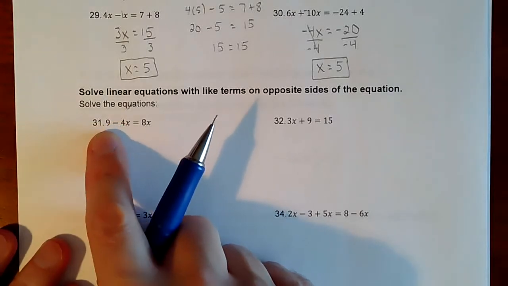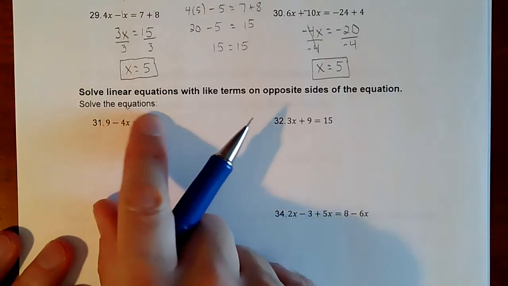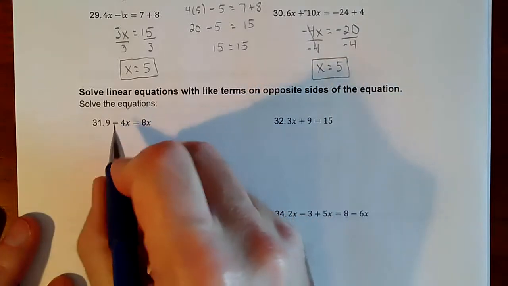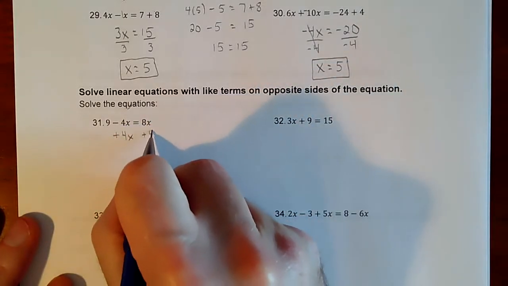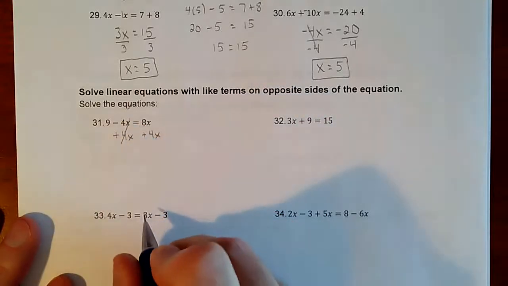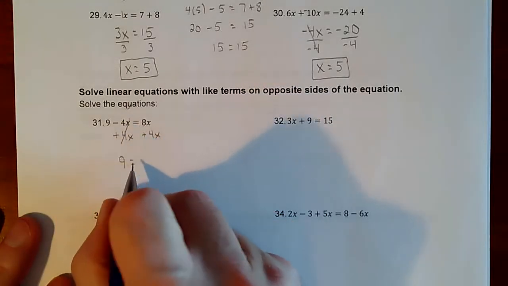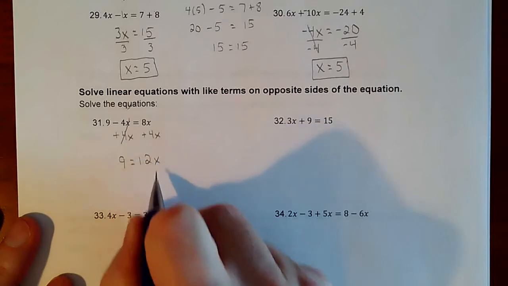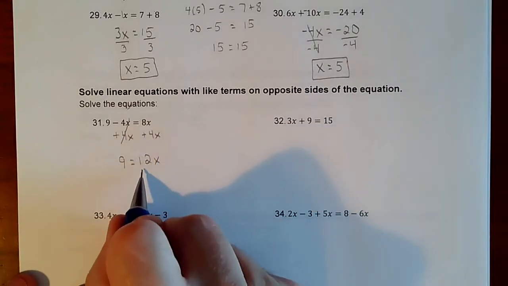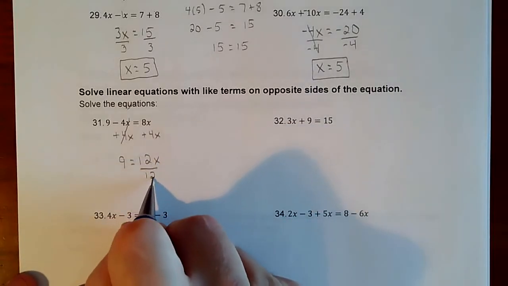So I'm going to leave the 9 here and move the 4x to the right. Since that's a subtraction, I need to undo it with addition. So I'm going to be adding 4x to both sides, so it cancels on that side. So I have a 9 equals, let's add, 12x. All right, and now I need to undo my multiplication with division.